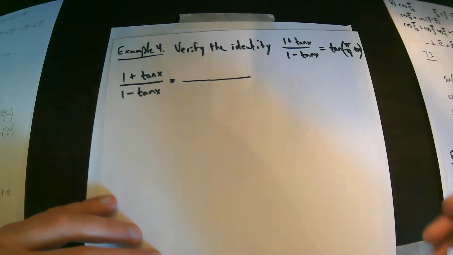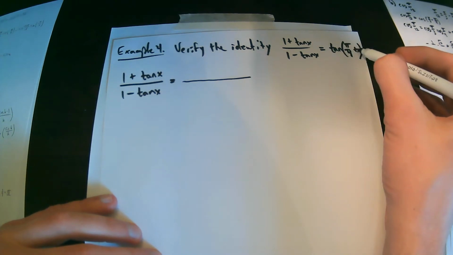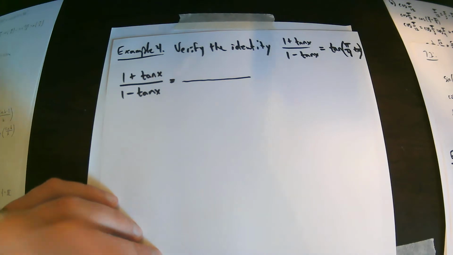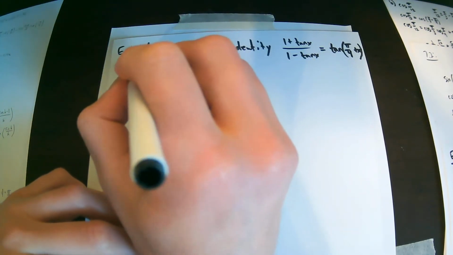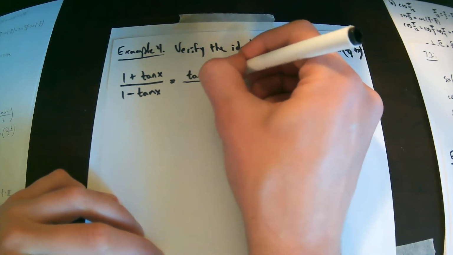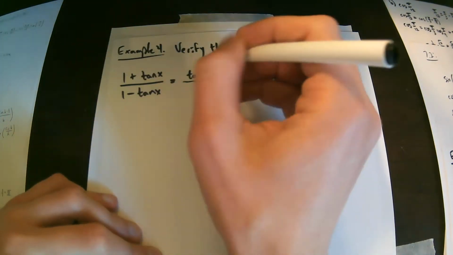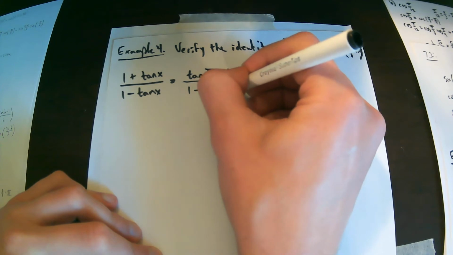So using that formula where x is playing the role of pi on 4, and this x is playing the role of y, so that's a little confusing, but that's what's going on here. I'm going to have tangent of pi on 4 plus tangent of x, that's the top, all over 1 minus, and then the product of those, pi on 4.